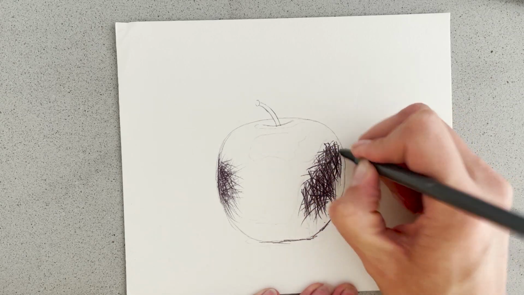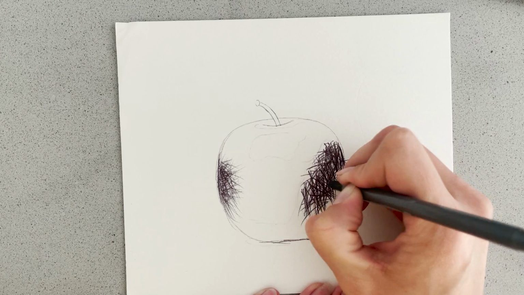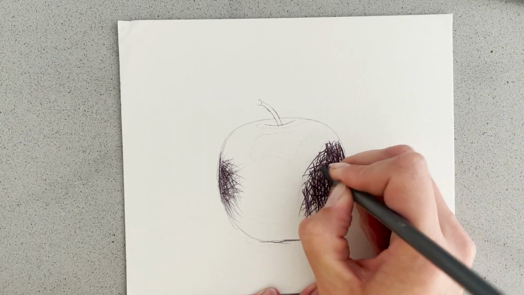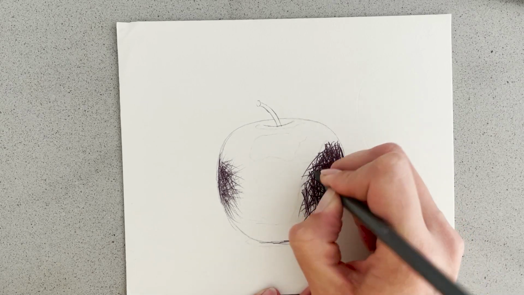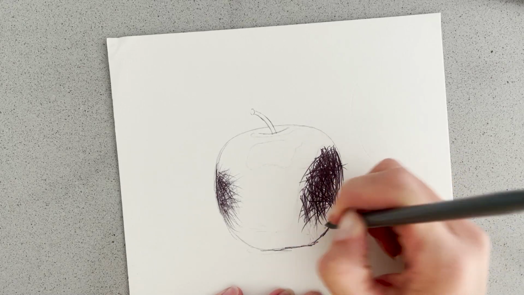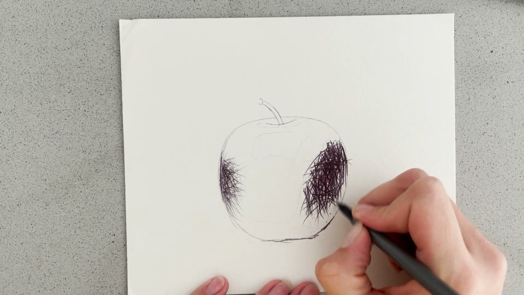I'm making sure that the edge of the dark area isn't too solid. I don't want to have a really obvious edge of where I've marked out that dark section. I want to be able to blend it into my lighter section. So I need to make sure that I'm not being too careful with the placement of my lines. Some of them should flick outside of where I've marked out my darker area.